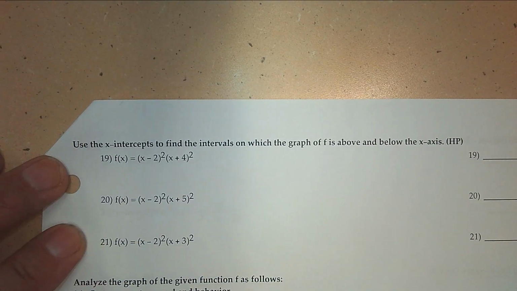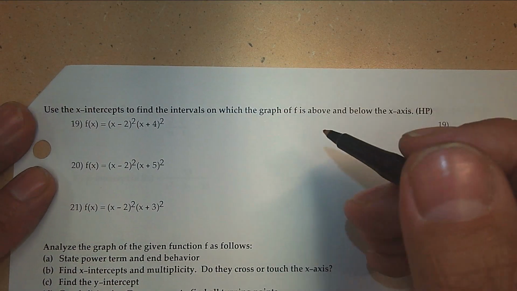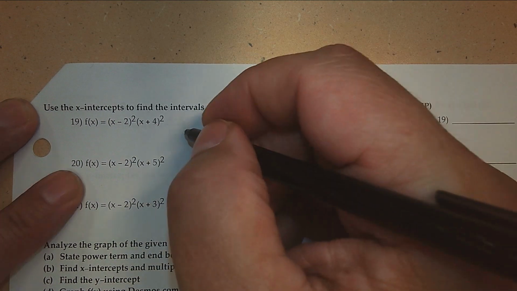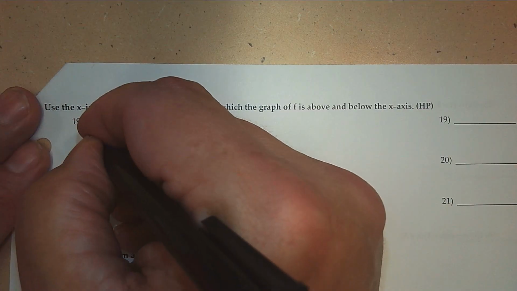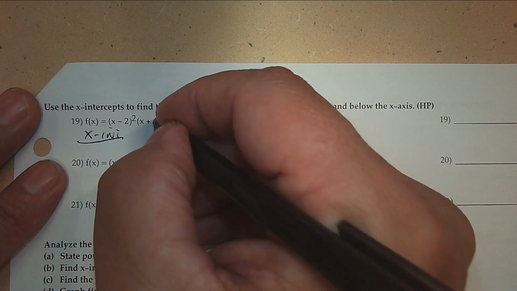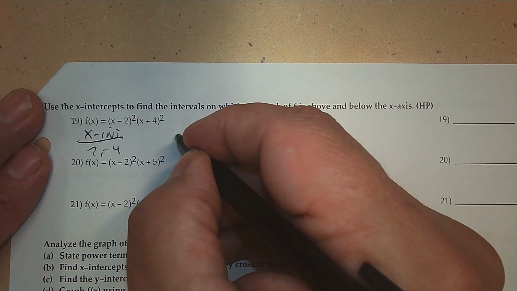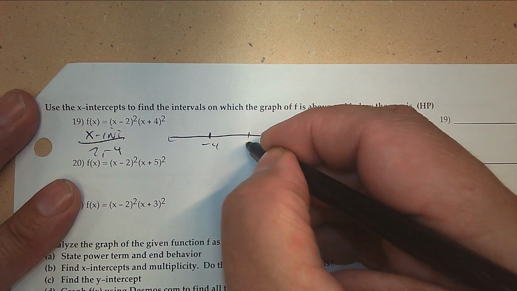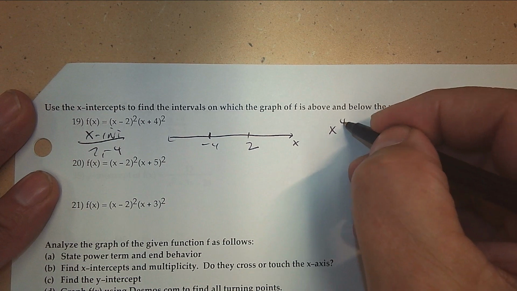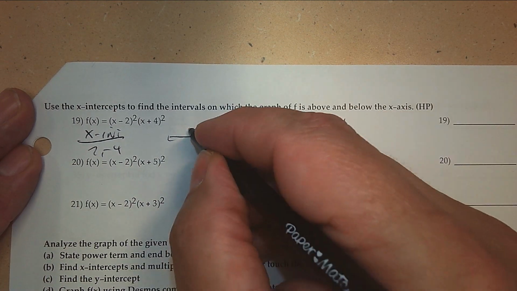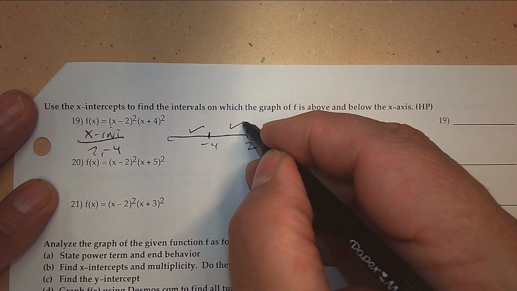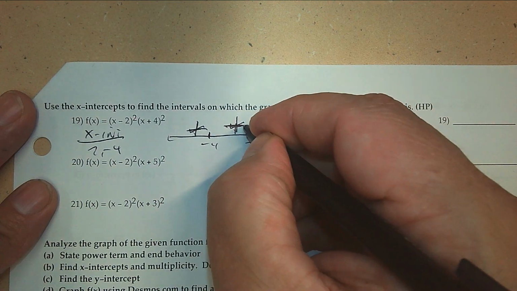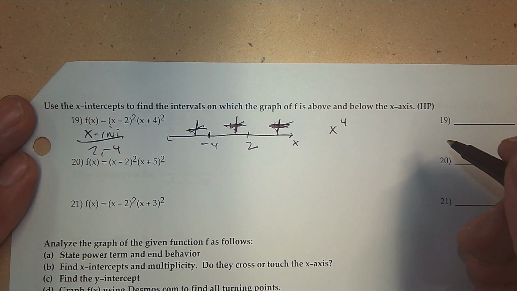Use the x-intercepts to find the intervals in which the graph of f is above and below the x-axis. A little different kind of question, but that's okay. The x-intercepts are 2 and -4. So if I only draw the x-axis and I put down -4 and 2, I know the end behavior. The power term is x to the 4th, so both ends go up and it touches and doesn't cross. So that means above, above, above for a plus sign.